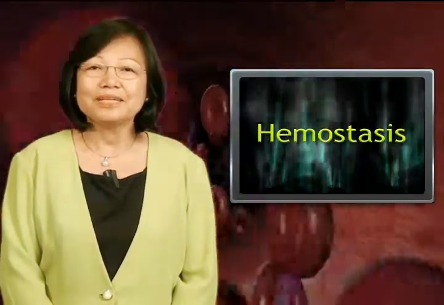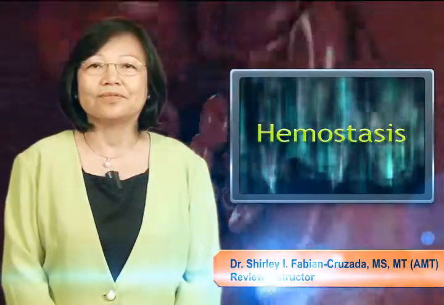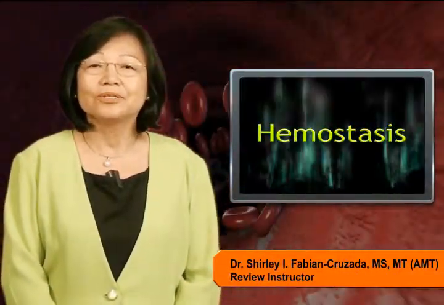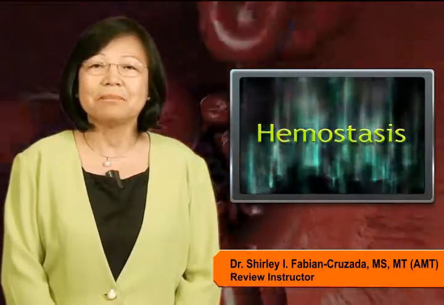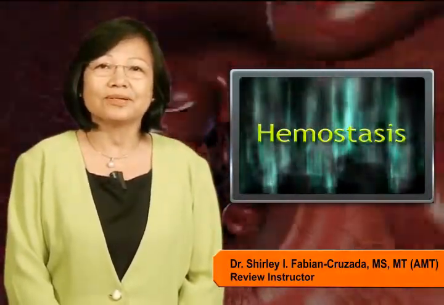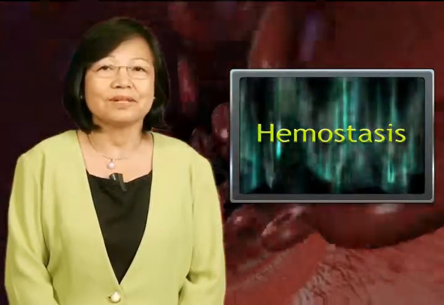Hemostasis. Hemostasis is derived from the Greek word which means stop of blood flow. The main goals of hemostasis are, number one, to keep blood in its fluid state by keeping a balance between procoagulants and regulatory factors. And number two, to arrest bleeding through the activation of the different coagulation factors.